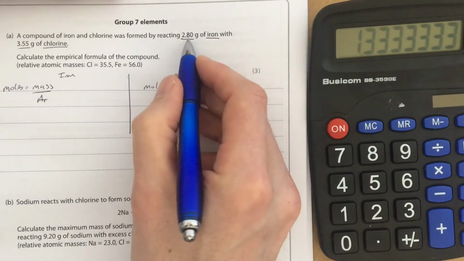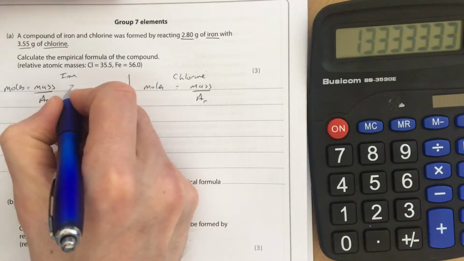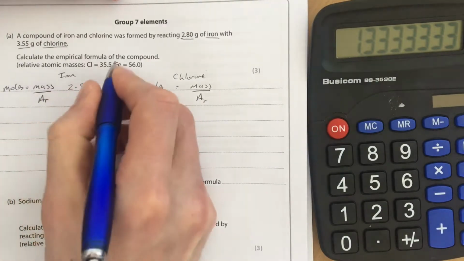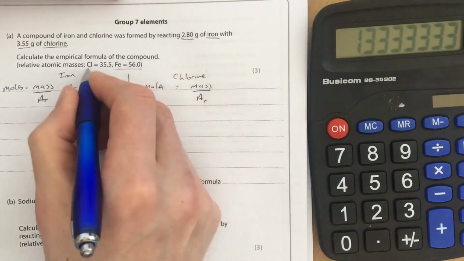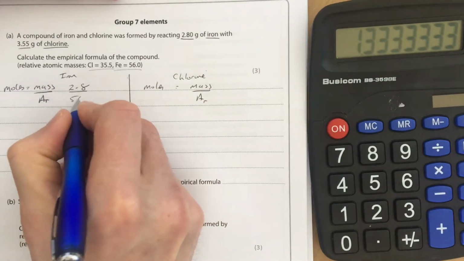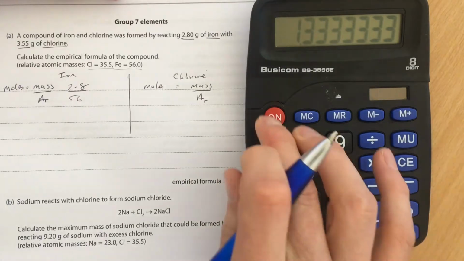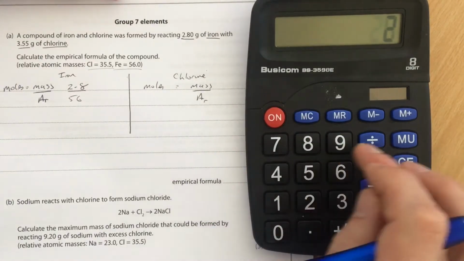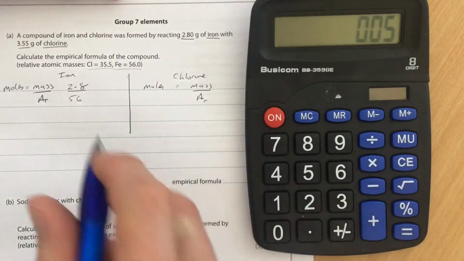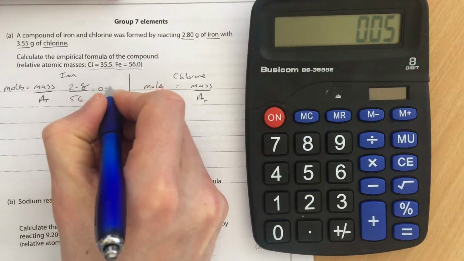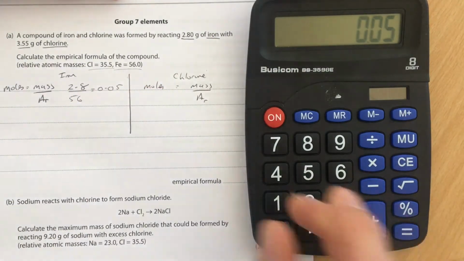And now we need to plug the numbers in. 2.8 grams of iron. 2.8, the atomic mass of iron, 56, there they are, divided by 56. Let's put those numbers into this calculator. 2.8 divided by 56 equals 0.05.